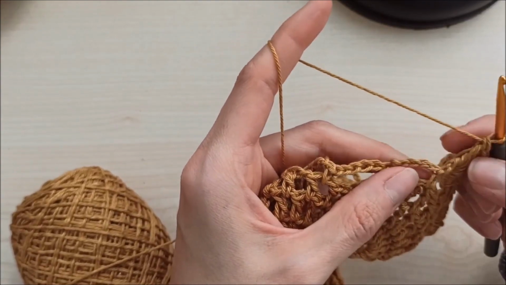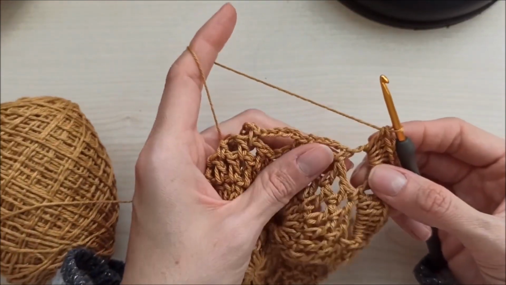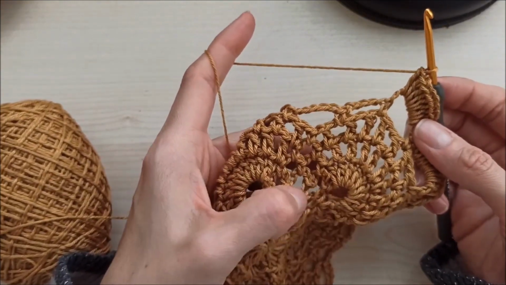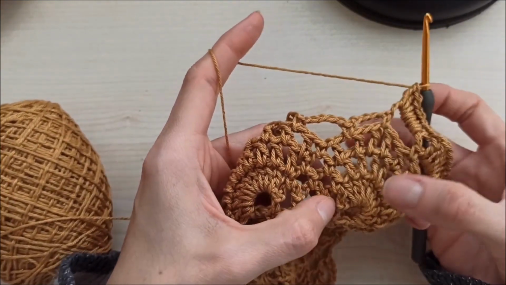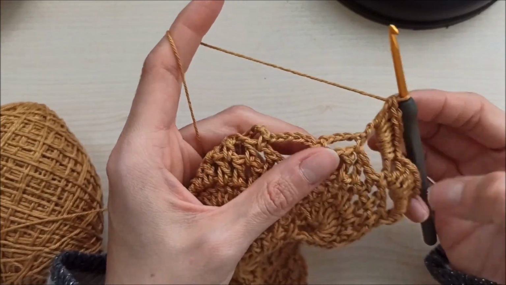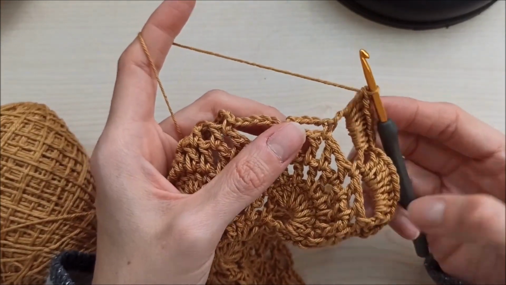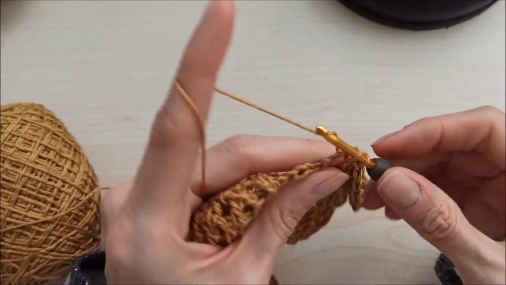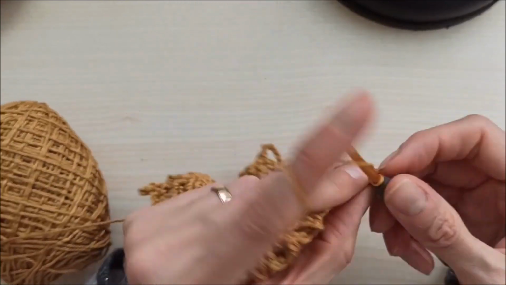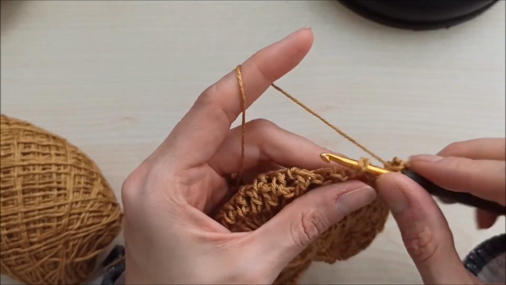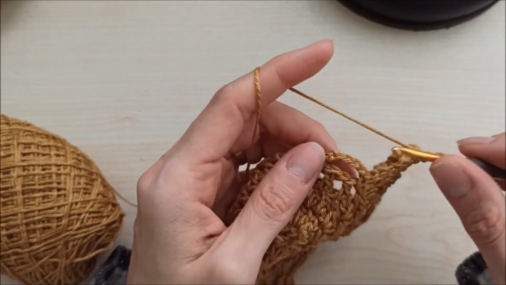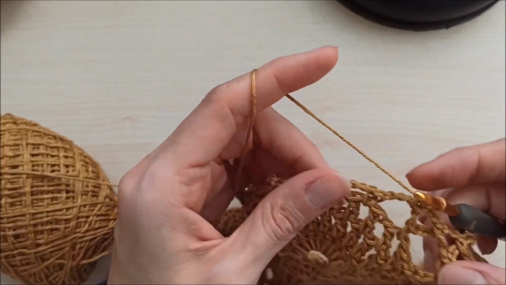Come to first chain 5 space. You can add here chain 1 or not. In the first round we did not make chain 1. So I made a mistake here. I did not make chain 1 here. Come to first chain 5 space, join with a single crochet. 1, 2, 3 chains, come to next space, join with a single crochet. 1, 2, 3 chains, come to next space, join with a single crochet.